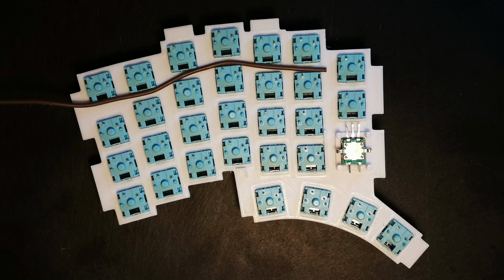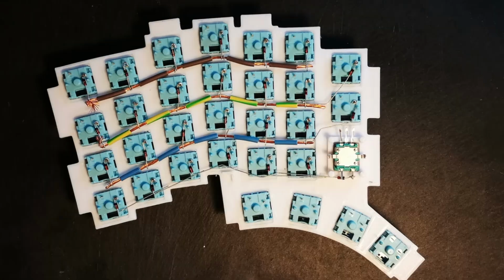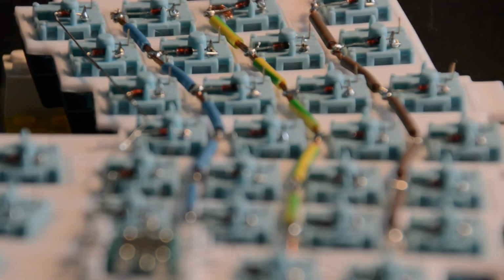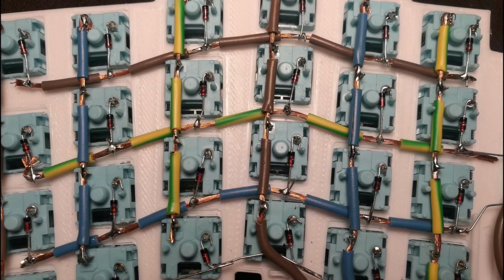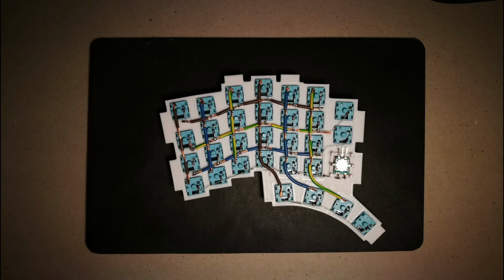Now you have to wire the switches in a matrix. I will begin with the rows. Here I will put the diodes in. I advise you to coil these up before using. This makes soldering them on much easier. The installation direction is not crucial, but it is important to mount them all in the same direction. After that we have to wire the columns.